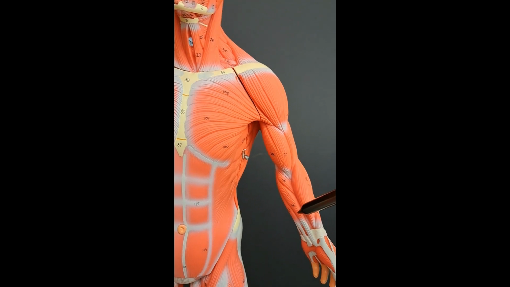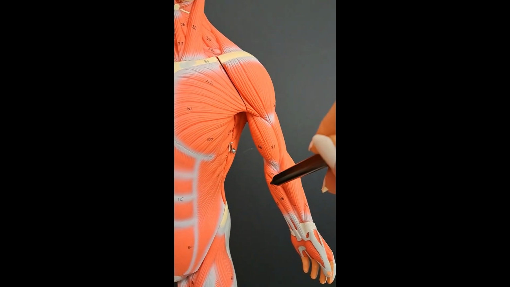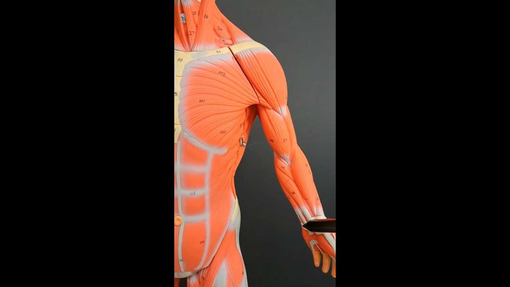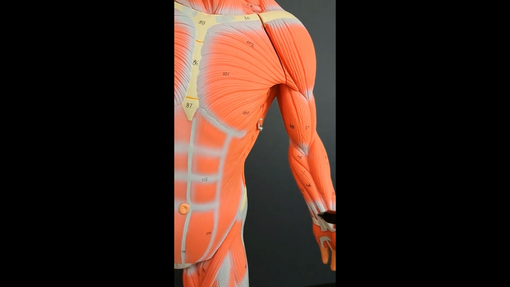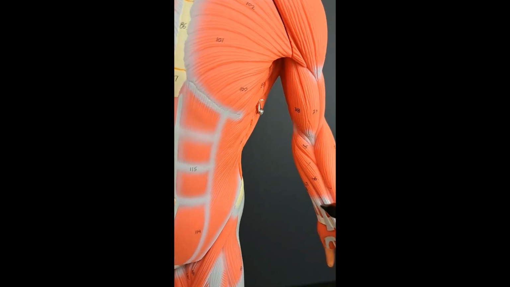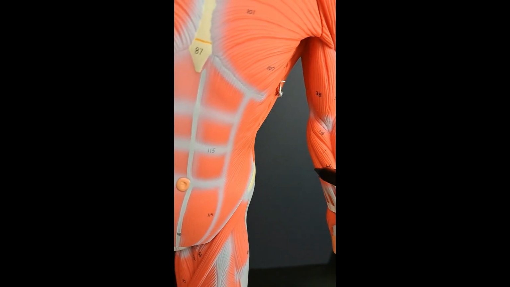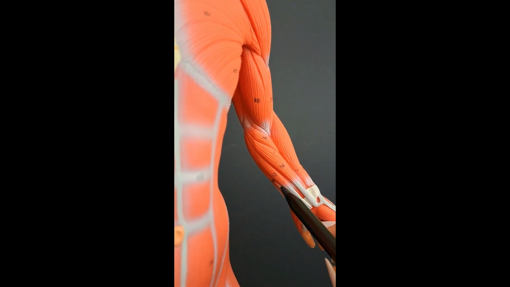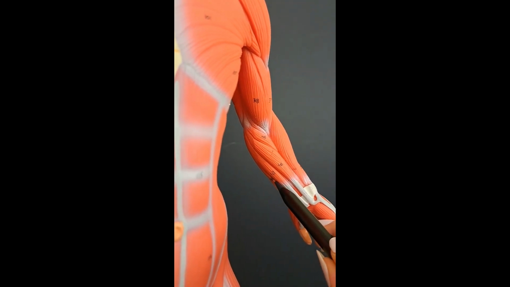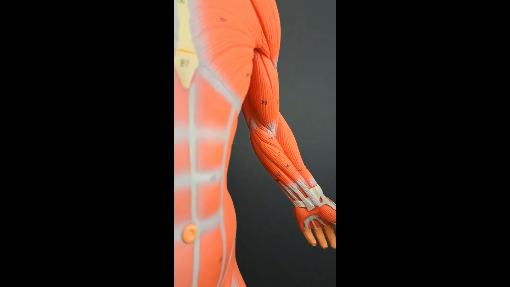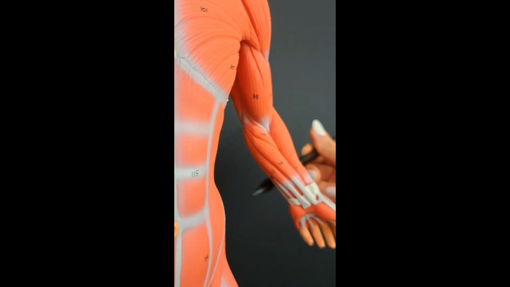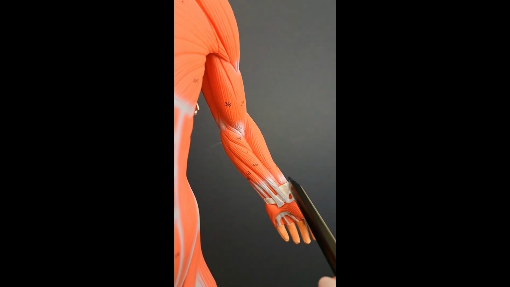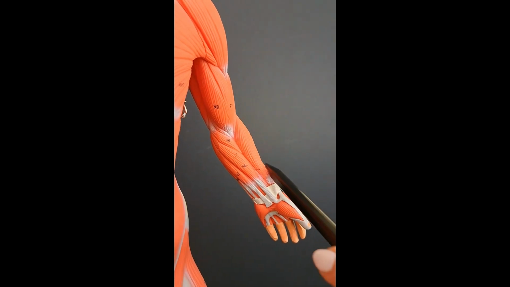On the anterior aspect, we can see the flexor carpi radialis muscle. Right here, we have the palmaris longus muscle. You can see part of the tendon of the palmaris longus muscle. And right here, we have the flexor carpi ulnaris muscle. Remember that ulnaris, the ulna is the medial bone. This is the medial aspect toward the little finger, and this is the lateral aspect toward the thumb.